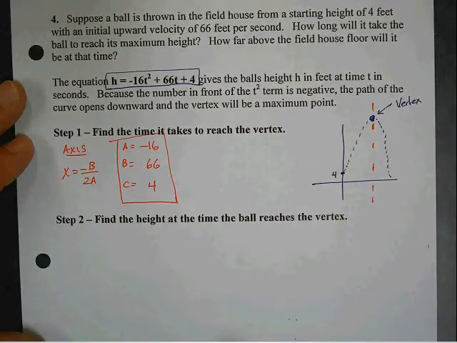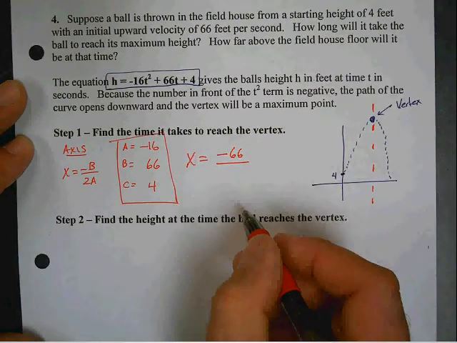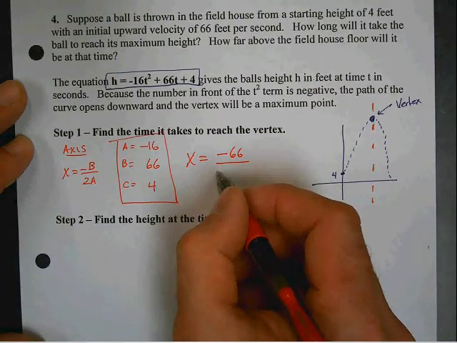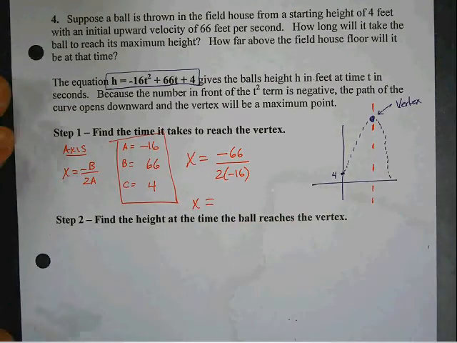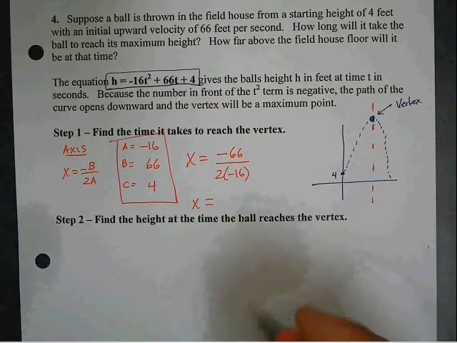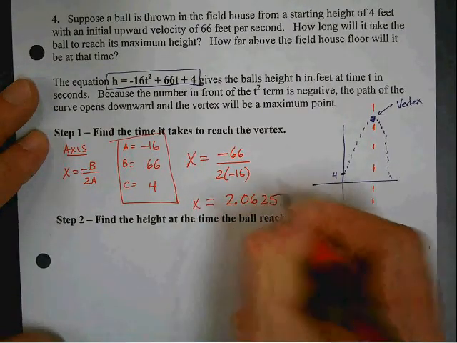All right, let's plug it in. So negative 66 over negative 32. 2 times negative 16. I'm going to need a calculator here, folks. I can't do that in my head. It's a little over 1, but it's not quite 2. 2.0625. 2.0625 what?